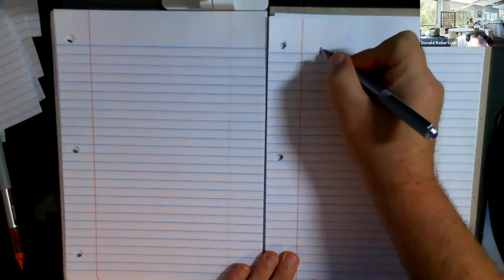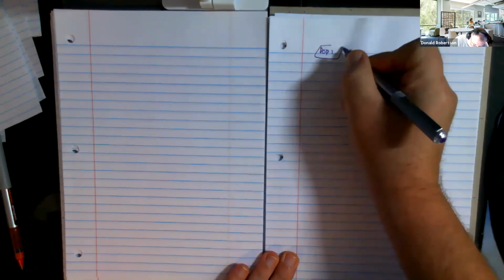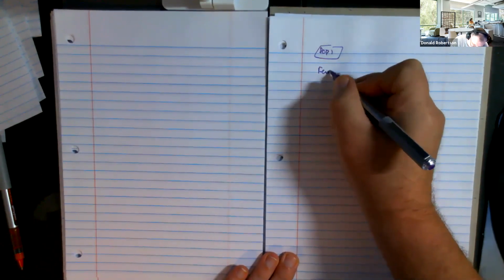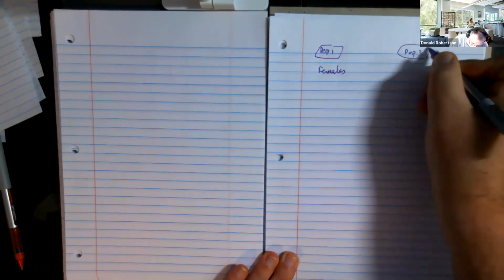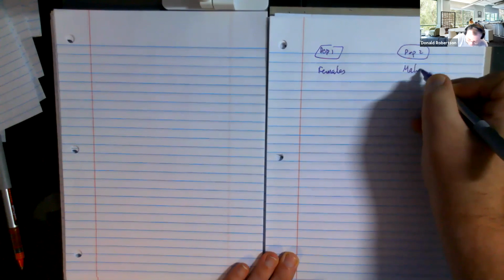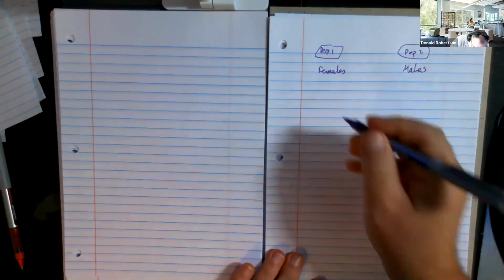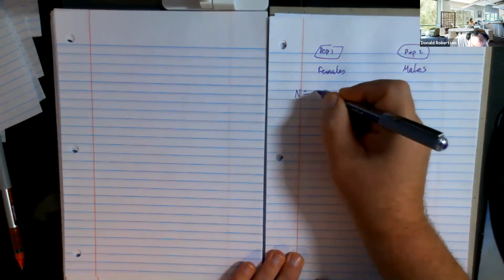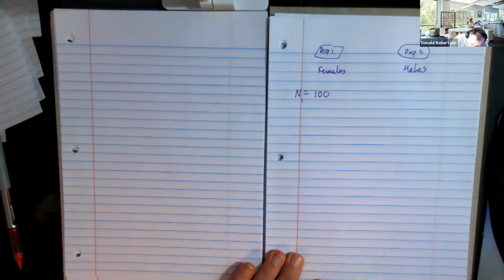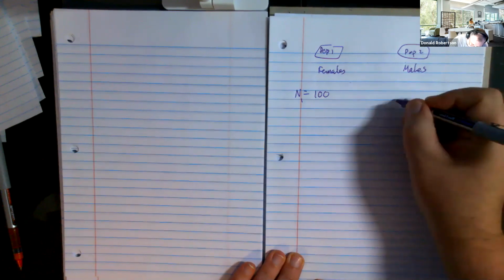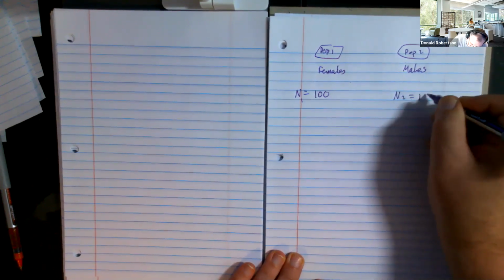So we'll have population 1, which we'll have as females, and population 2, which we'll have as males. And we collected 100 females, and we had a sample of 150 males.